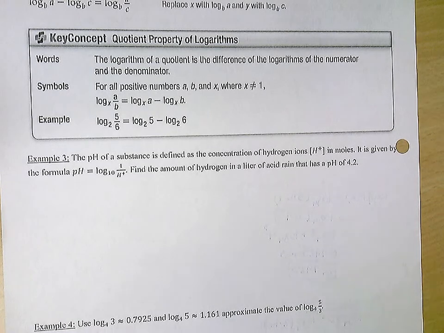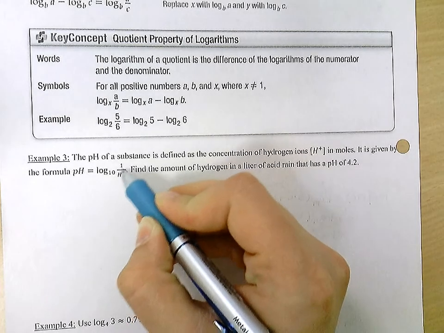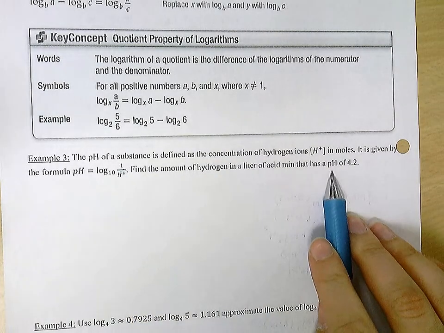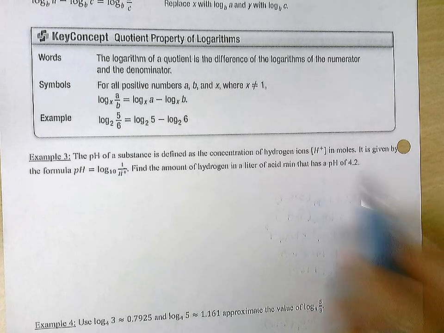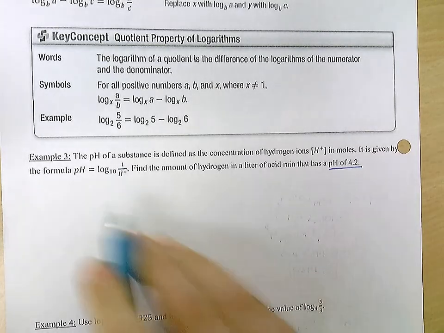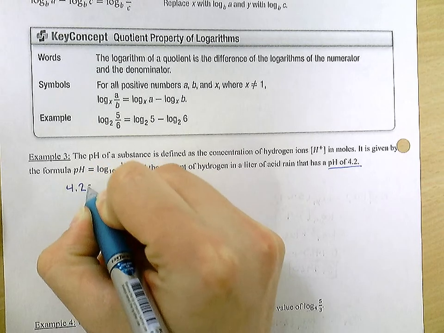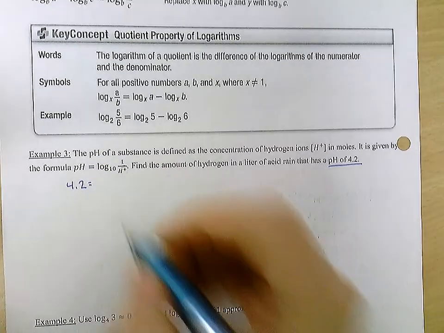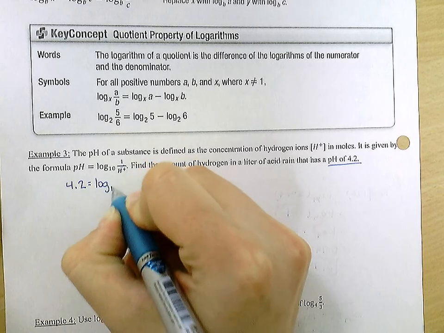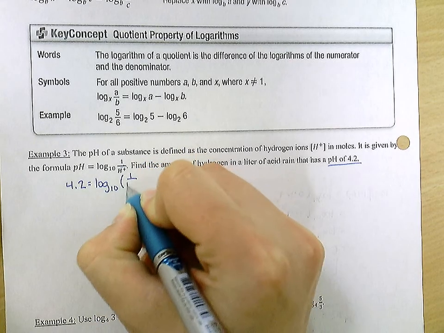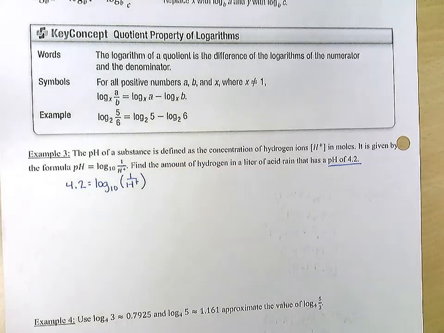So we're going to find this H plus value when we're given this pH is 4.2. So I'm going to plug in 4.2 for pH. We have 4.2 is equal to log base 10 of 1 over H plus.